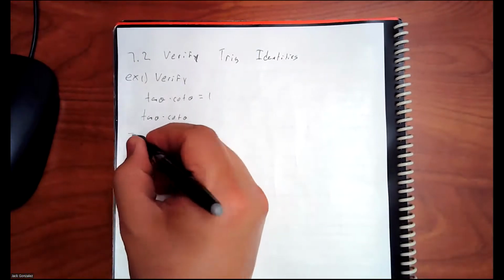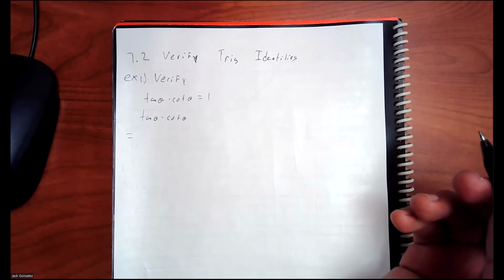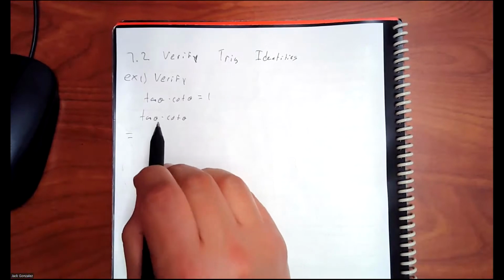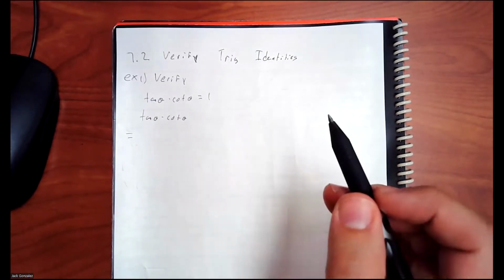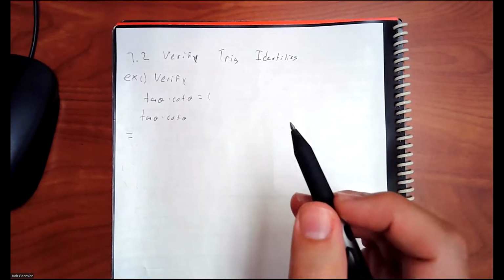So the first thing you do is pick a property. If you look at all those identities I gave you, there was one called, I think, a quotient property, right? Do you remember what tangent was equal to? Part of the quotient properties.